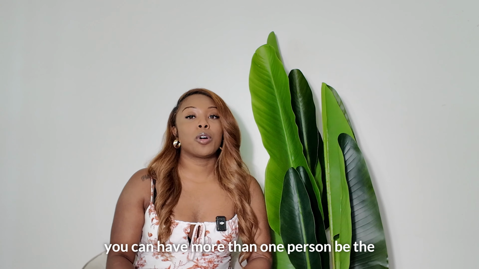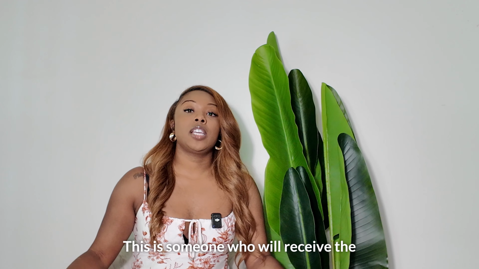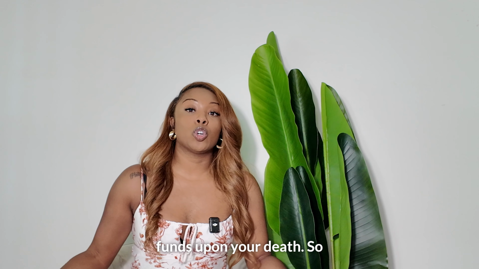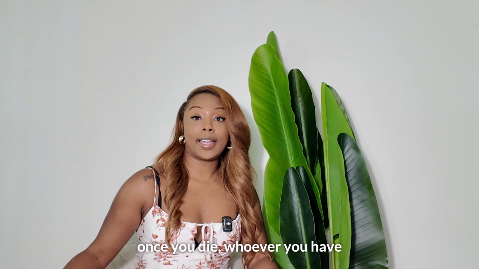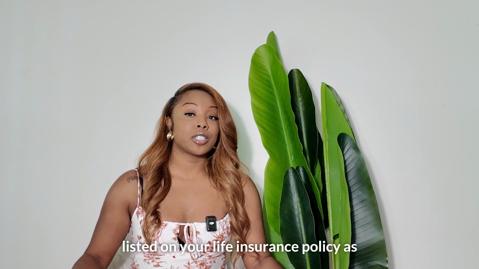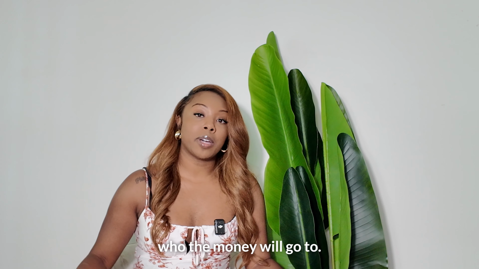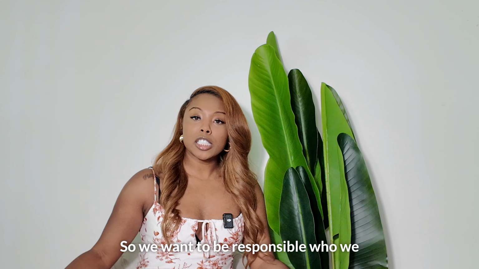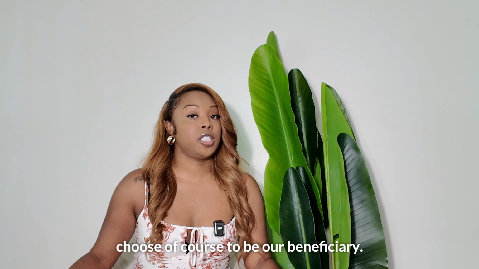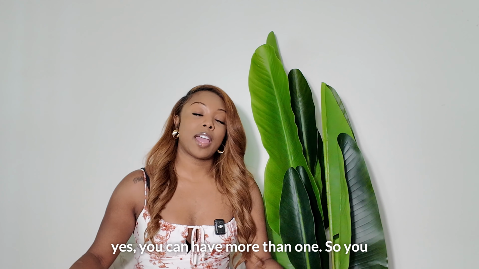What is a beneficiary? This is someone who will receive the funds upon your death. So once you die, whoever you have listed on your life insurance policy as the beneficiary, that's who the money will go to. So we want to be responsible with who we choose to be our beneficiary. But along with that, yes, you can have more than one.